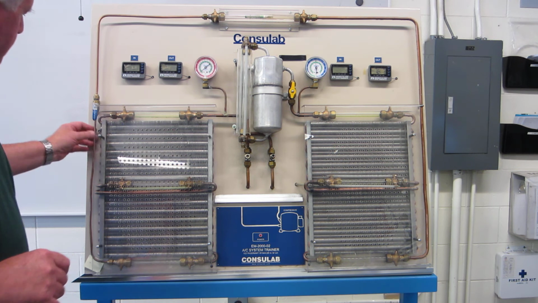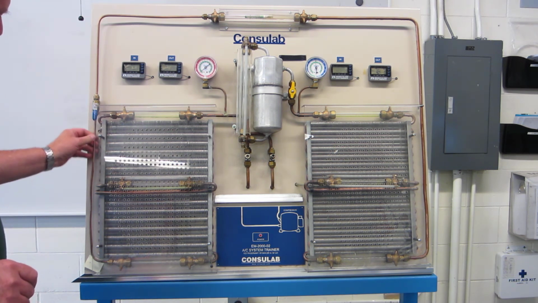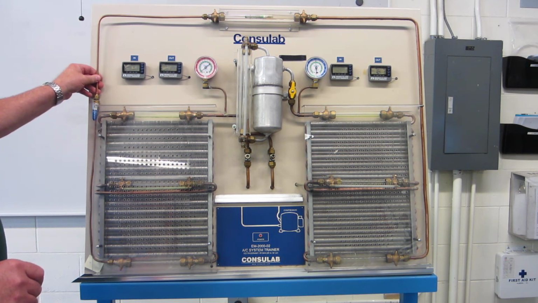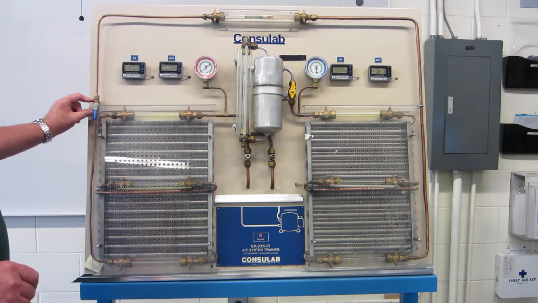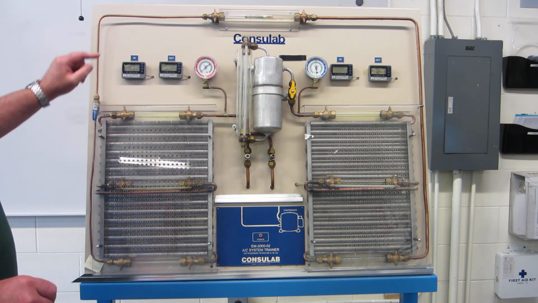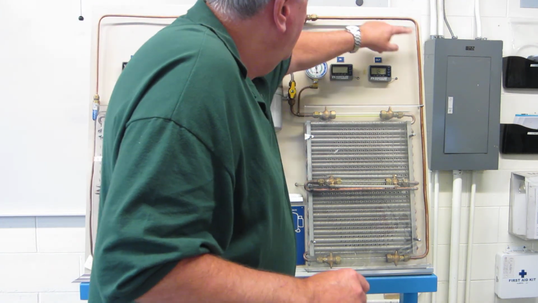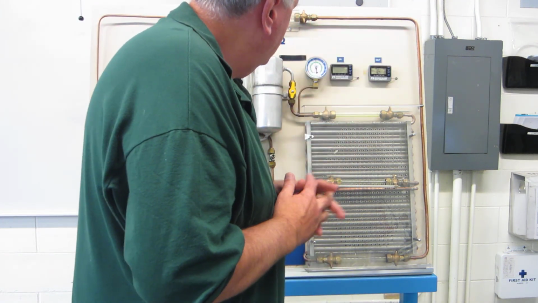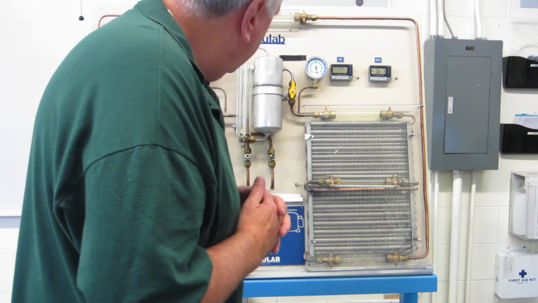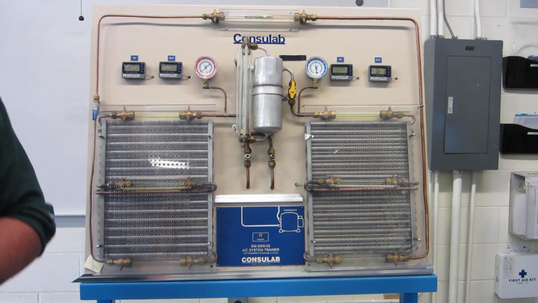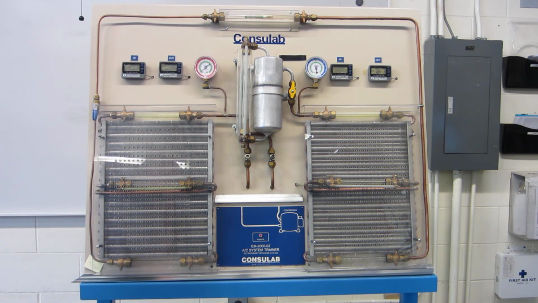If I start coming across here and I've got warm and all of a sudden I get a cold spot, could we have a restriction right here? Or I could have a restriction here. So the really cool thing about air conditioning is it self-diagnoses some of its faults. The other thing you'll notice when you get a restriction is your gauge readings will drop down.